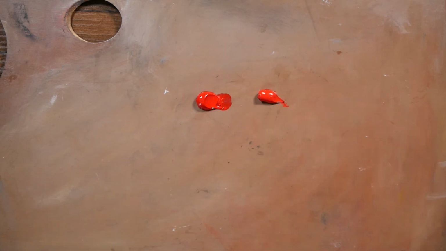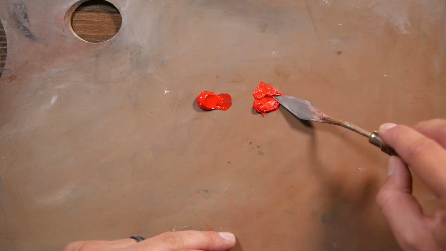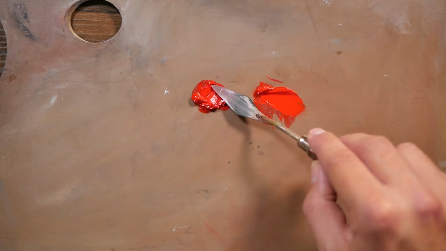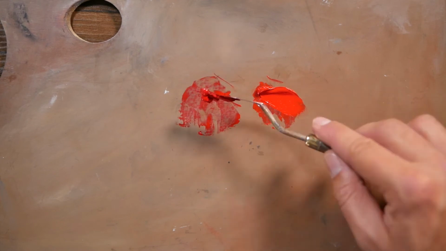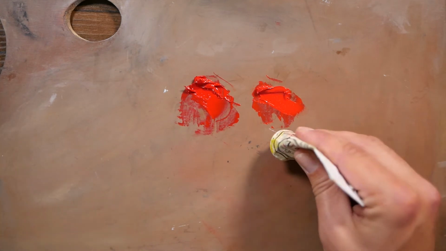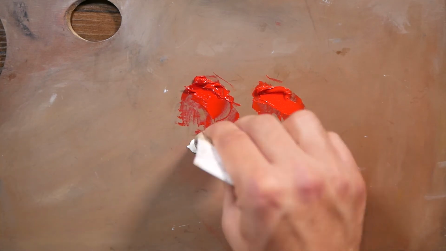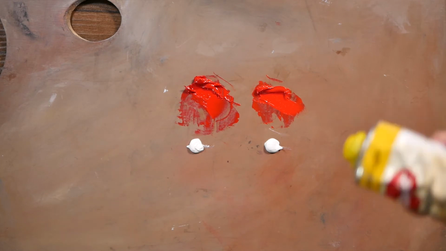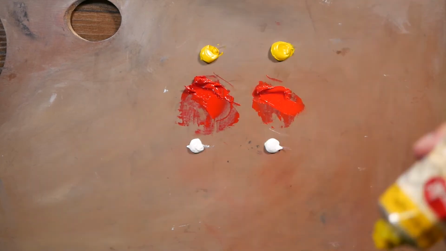They're not exactly the same, but they're really close. So let's just test them out and see how strong they are. Remember, on the right is my artist grade and on the left is my student grade. When I move them around, the first thing I notice right away is the student grade paint feels a little bit more, well, I don't know what the word is, jelly-like than the artist grade. The artist grade is a little bit thicker, so that was kind of interesting right off the bat.